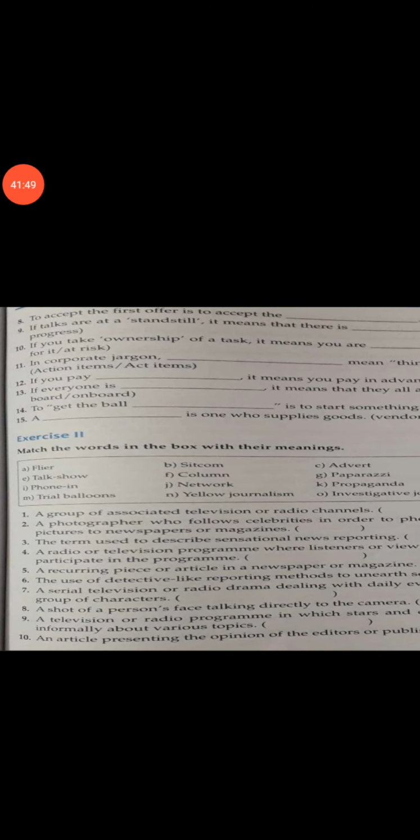Then the next exercise. Match the words in the box with their meanings. A group of associated television or radio channels. From the box we have to pick up the answer. A group of associated television or radio channels is network. Network is the right answer.